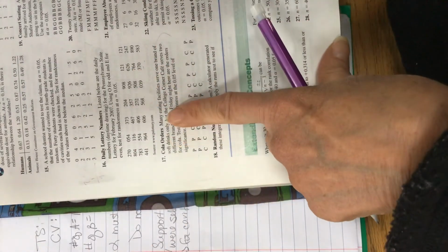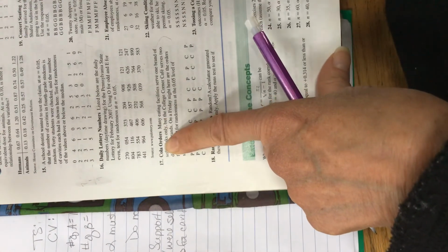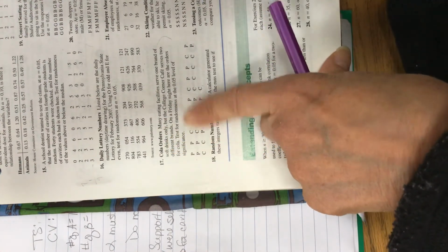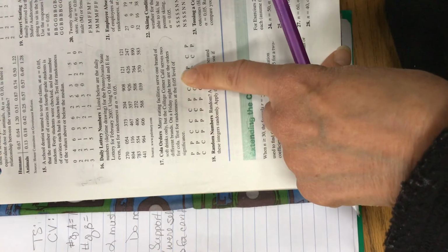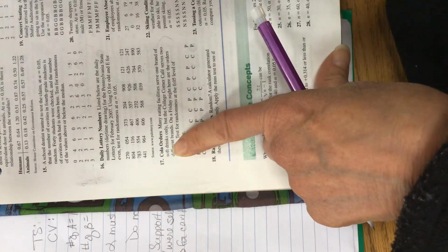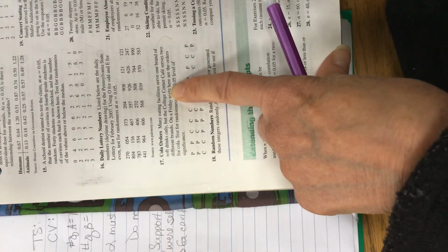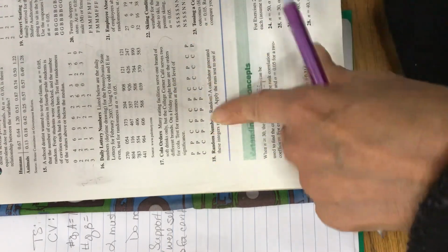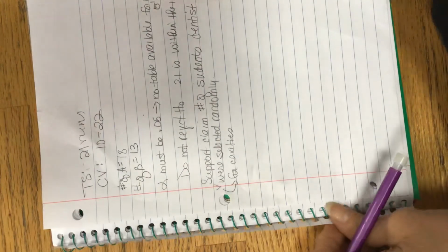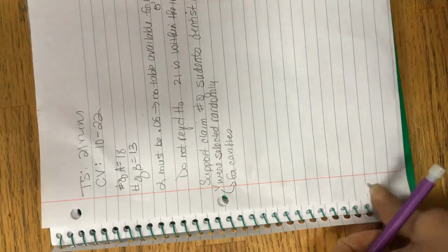You don't have to determine above or below. It's just cola orders. You're going to test for randomness: at the College Corner Cafe, do college students prefer Pepsi or Coke? Is it random, or is it not random, where nobody takes Pepsi and everybody takes Coke, or the other way around?